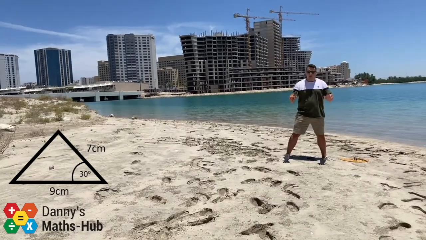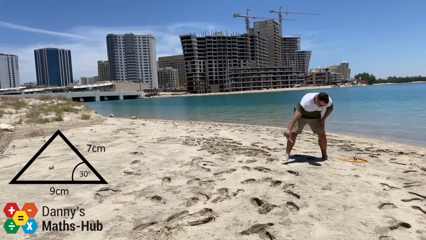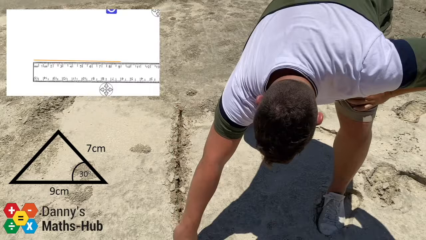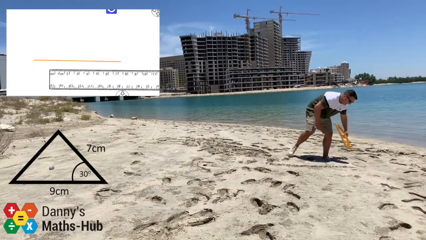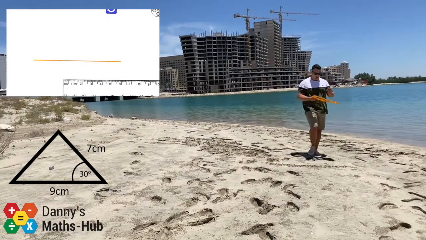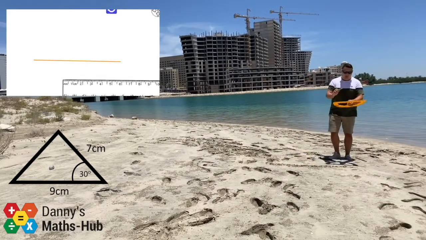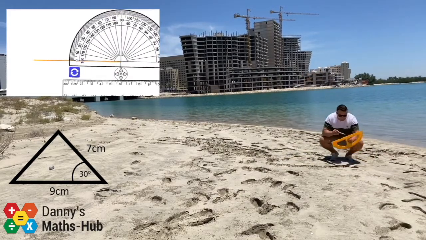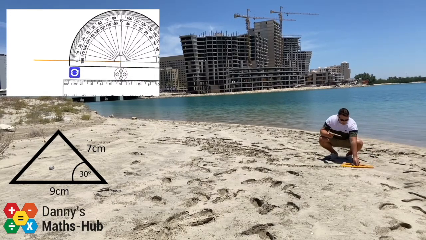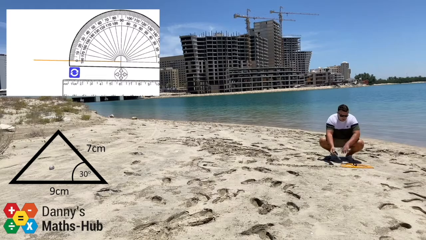So I'm going to start off by drawing my 9 centimeter base. So put my ruler down and I'd measure out 9 centimeters. Now in my diagram, my angle is on the left-hand side, isn't it? So I'll put again my protractor down with the point, this very central point of my protractor on the edge of the line and that 0 line running down.